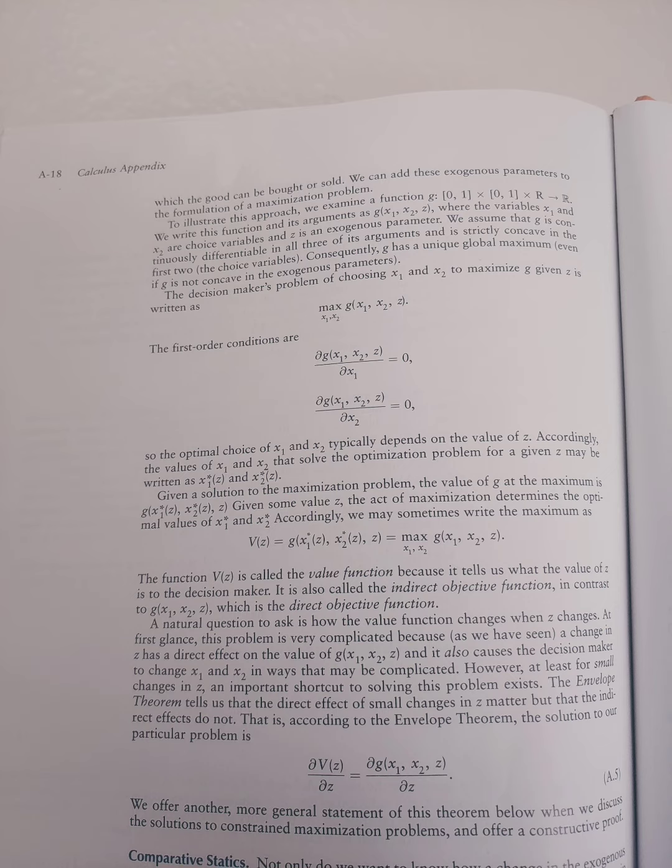Economic problems may also depend on exogenous parameters that influence the decision maker's behavior but are not under the decision maker's direct control, such as the price at which the good can be bought or sold. We can add these exogenous parameters to the formulation of a maximization problem.